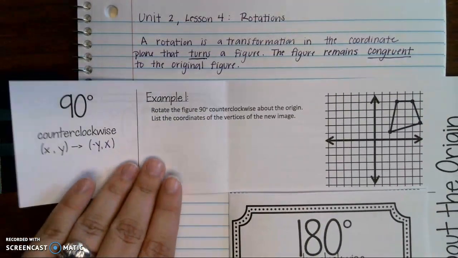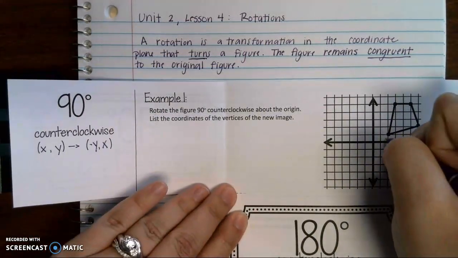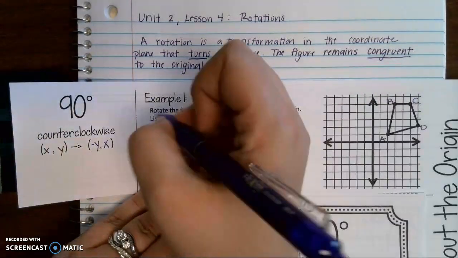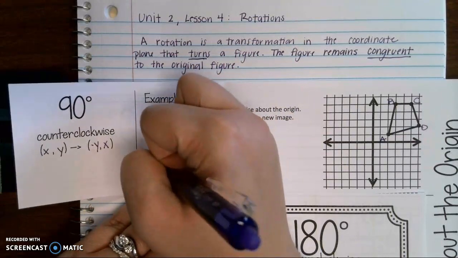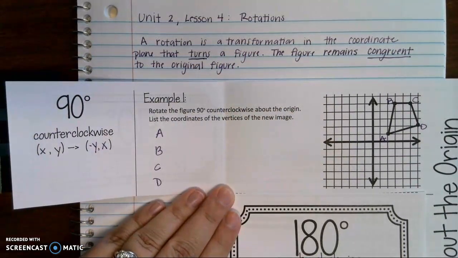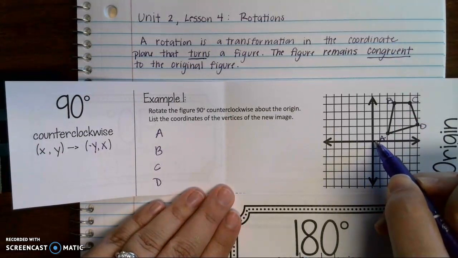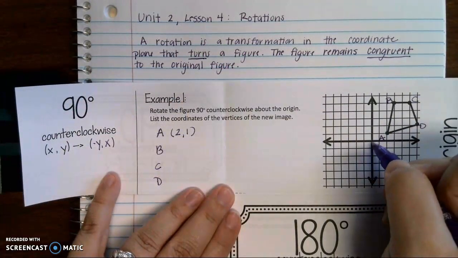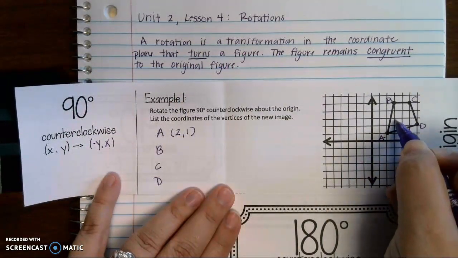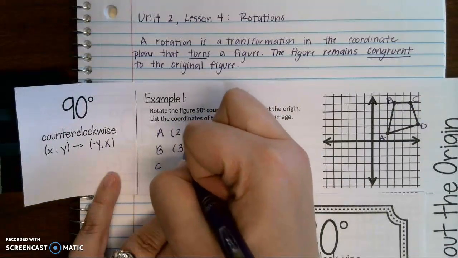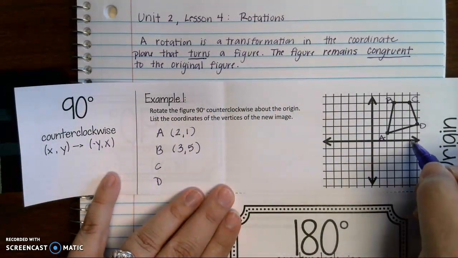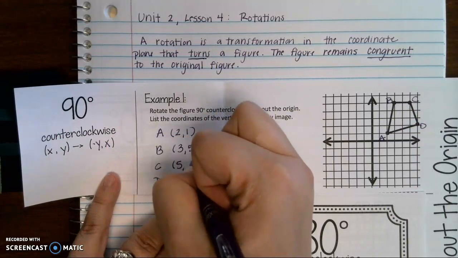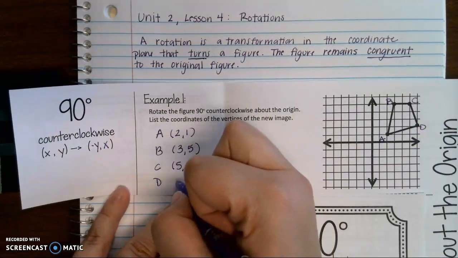So the first thing I want you to do with your quadrilateral out here is label your points A, B, C, D. And then we're always going to write down our ordered pairs, our coordinates. It's just good practice. Okay, so A is at (2, 1). B is at (3, 5). C is all the way out at (5, 5). And D is at (6, 2).